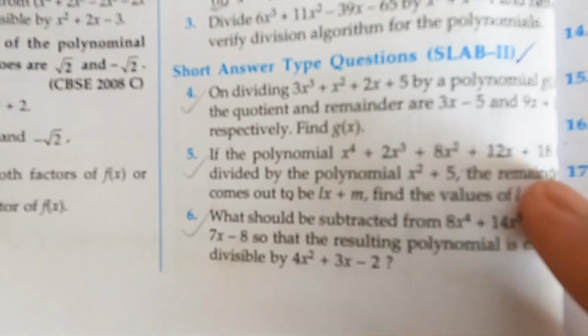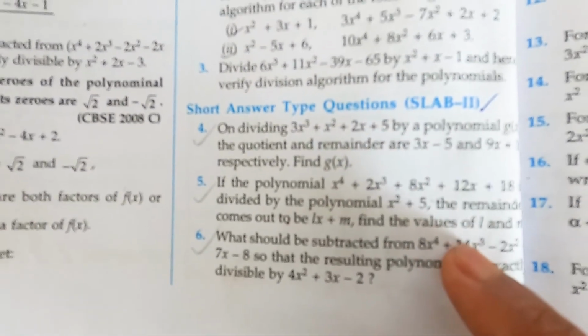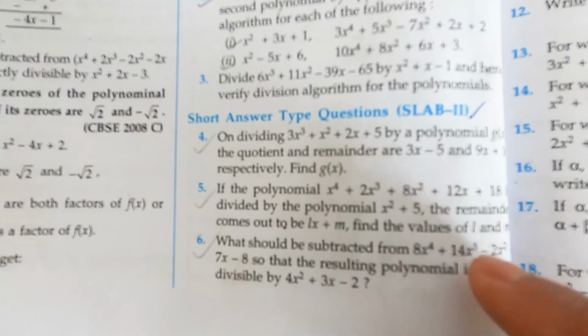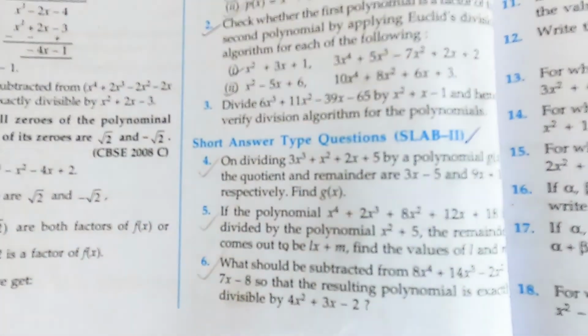All right students, so for question number 5 and number 6, you will do it for homework. You will do it by yourself, exactly the same. So that's all for today.